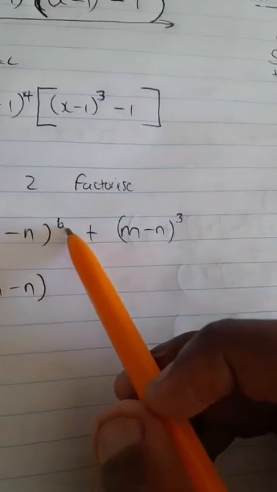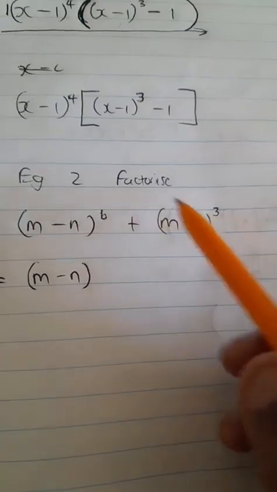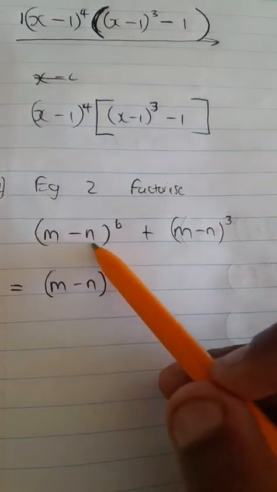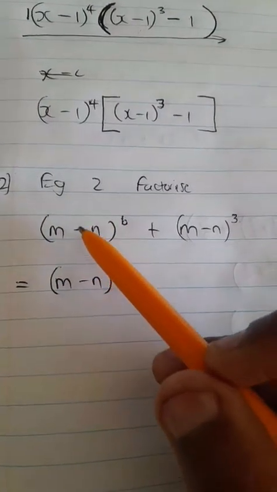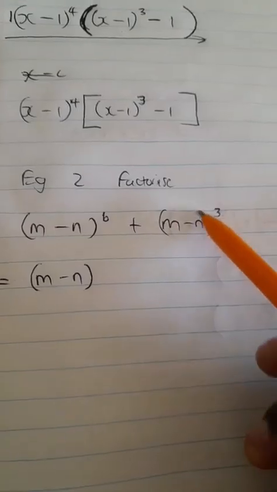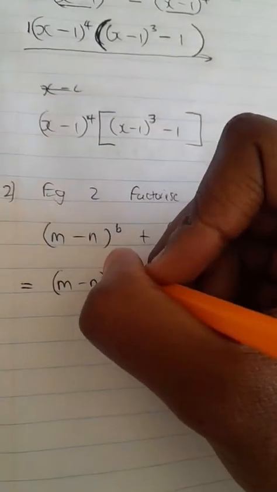Now, which exponent are we going to write there as our exponent? When we are talking about taking out the common base for highest common factor, we take out the common base, m minus n, that has which exponent? Which has the lowest exponent. So it will be to the power 3. Thank you, Busi.